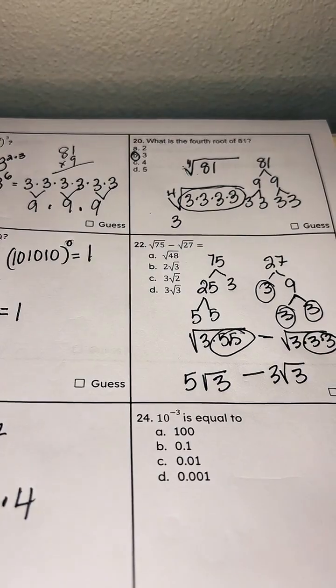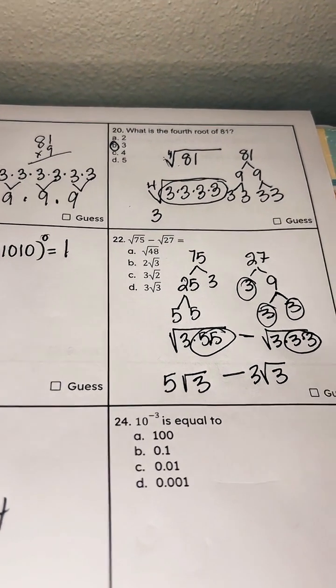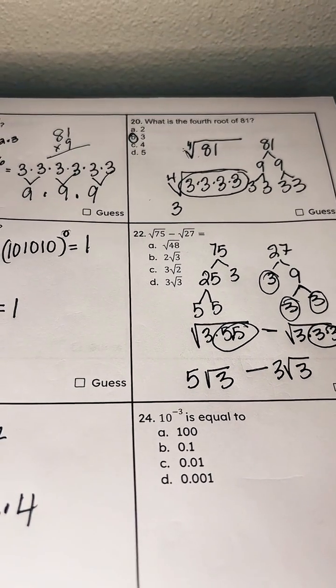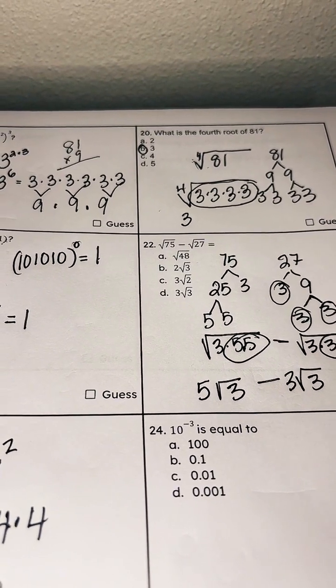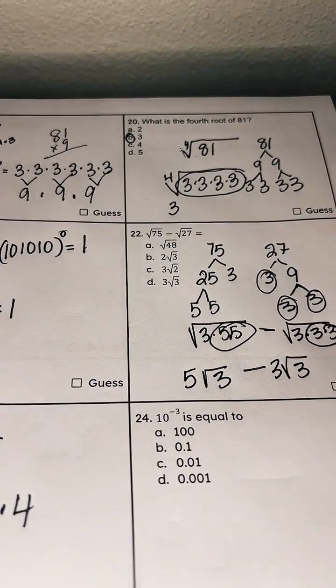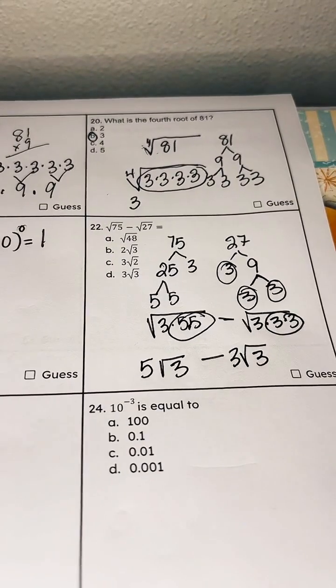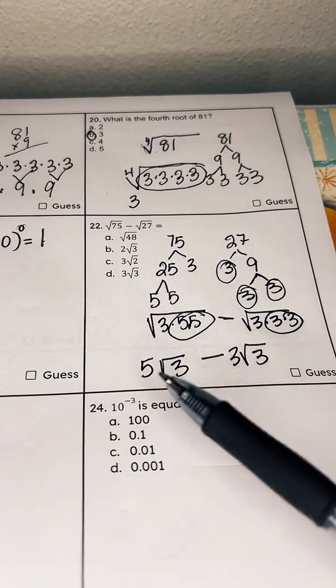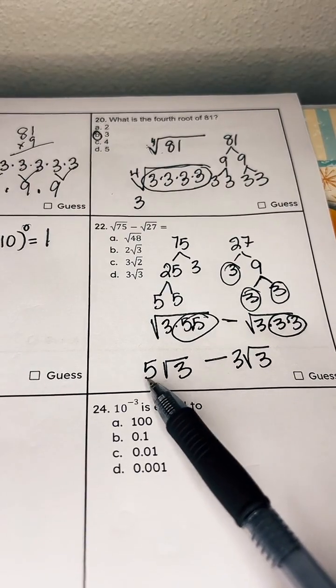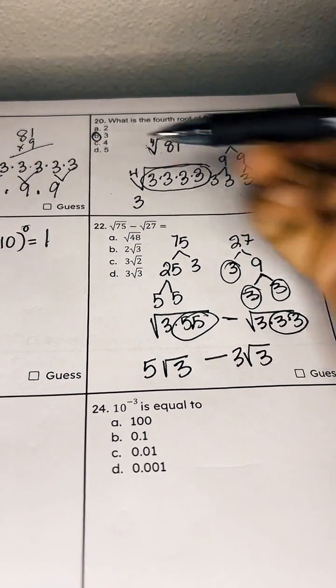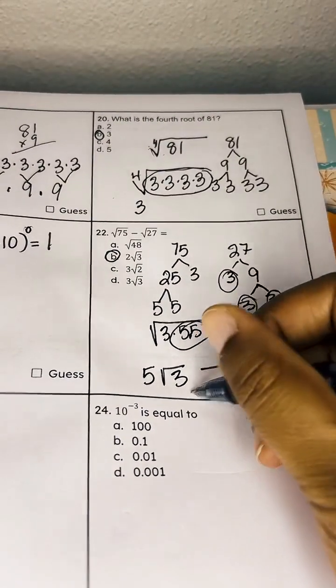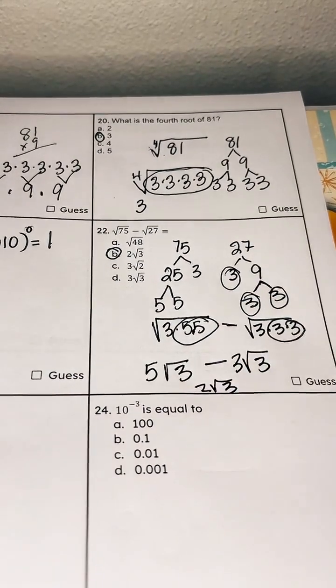Okay, we're good on battery. It's making me drag the button, you guys. So give me just a second. There it goes, refresh. Okay. Vicky, you said B as well? Good. Yes. 5 minus 3 is 2 square root 3.